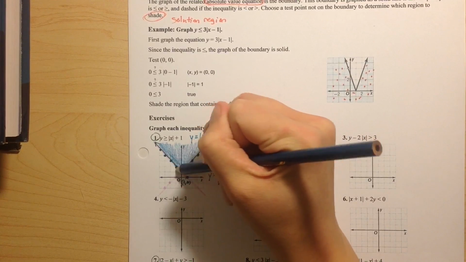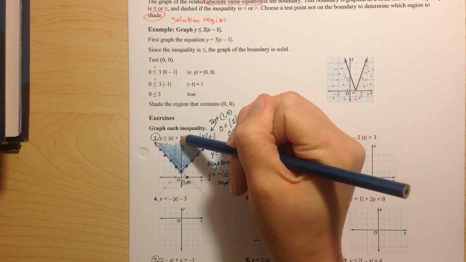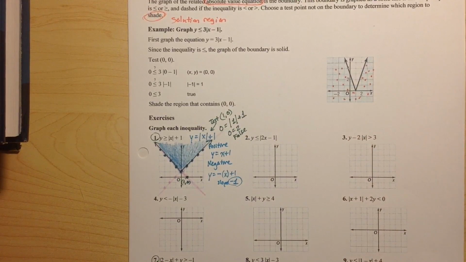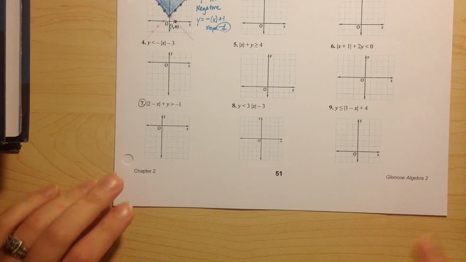Greater than, shading above the V. You could test a point in there as well if you wanted to in your inequality. Let's talk about another. How about number 7? This one's going to take a little bit of finagling, just a little bit.